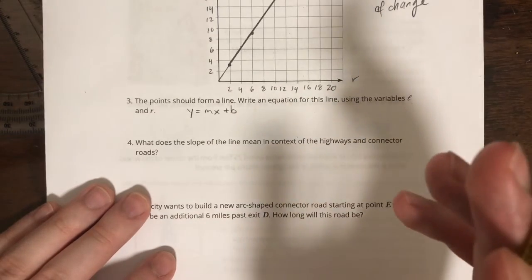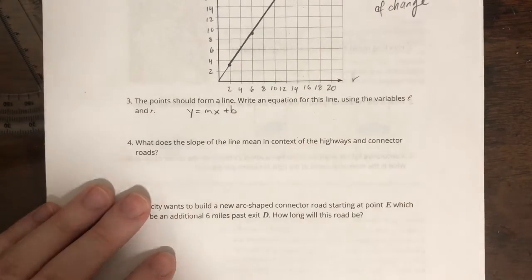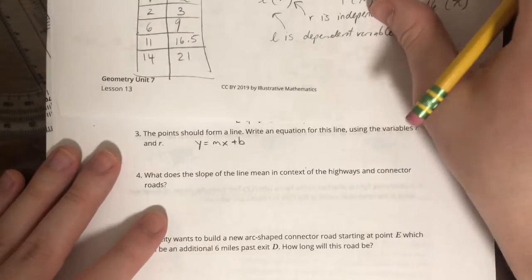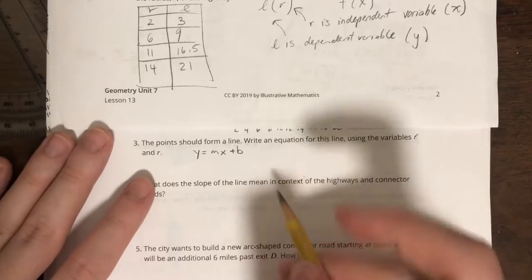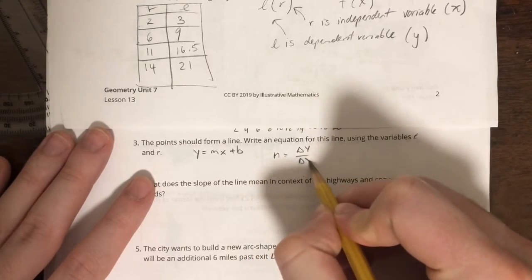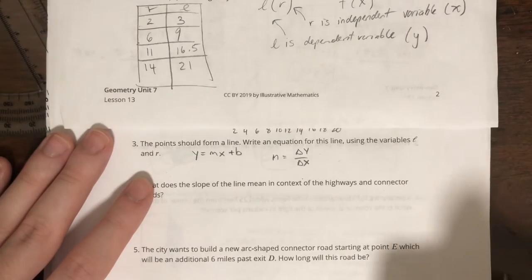It looks like it does, but I don't want to assume that. So I want to use what they've given me. They've given me coordinates, and that's something I actually know. So the first thing I'm going to do is find slope. And slope is equal to rise over run, or change in y over change in x.